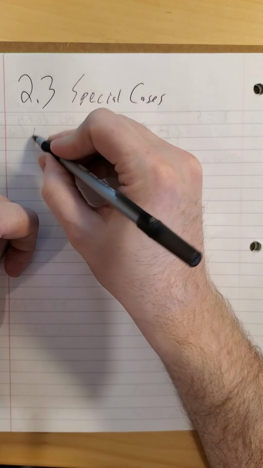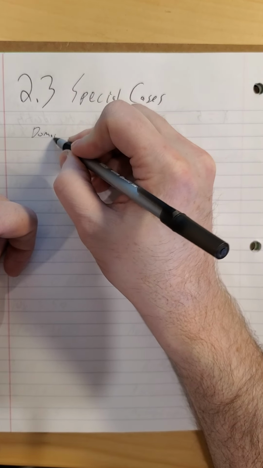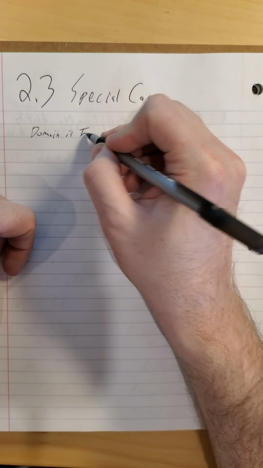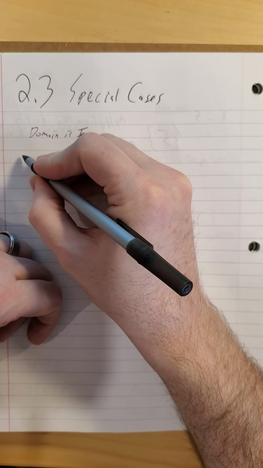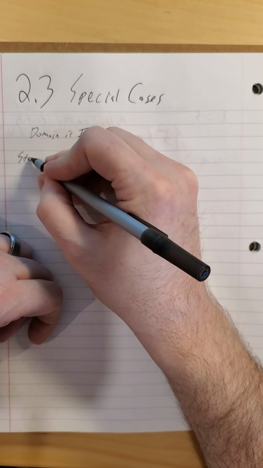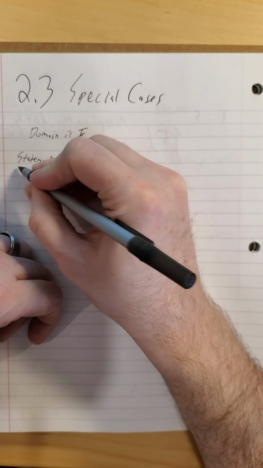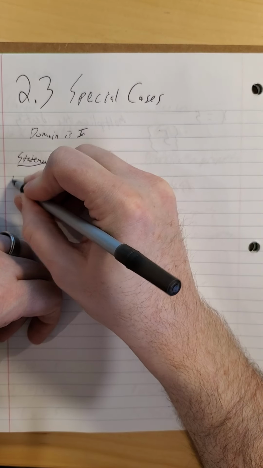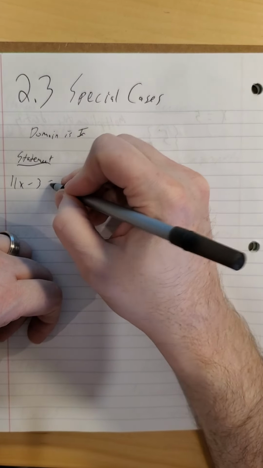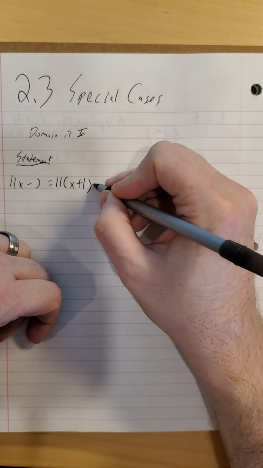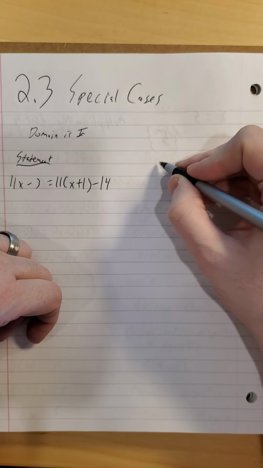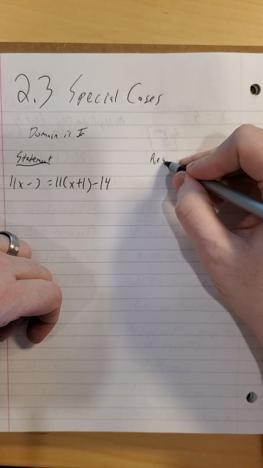So for our first one, our domain is going to be I, the set of integers. So our equation, and I'll just put it in the statement column, will be 11x minus 3 is worth 11 times the quantity x plus 1, close it up, minus 14 outside, and that will be our given.